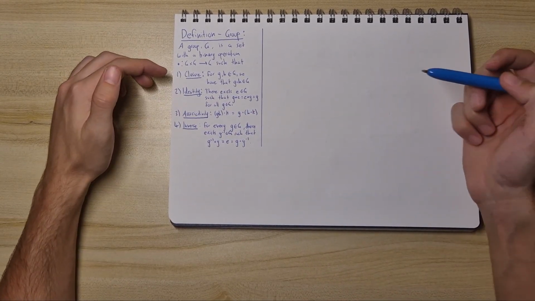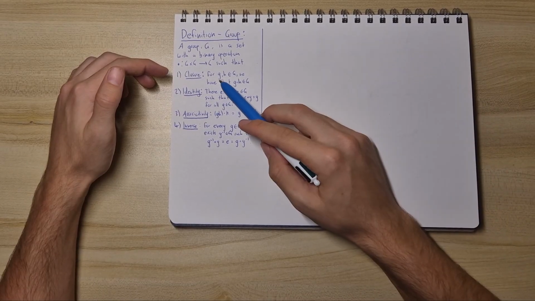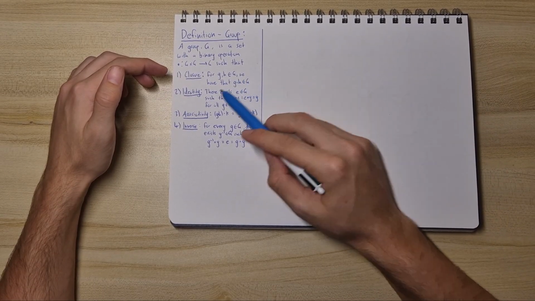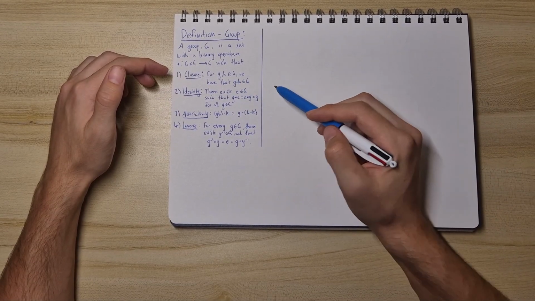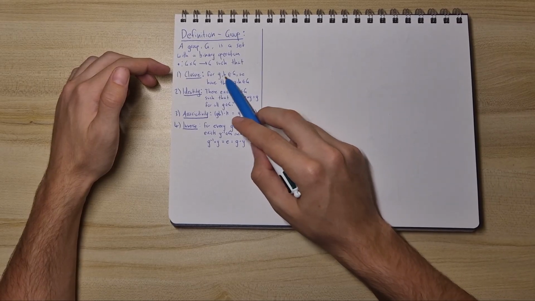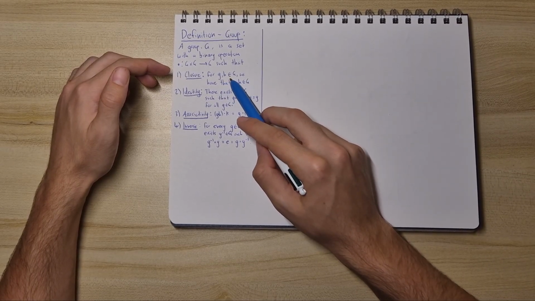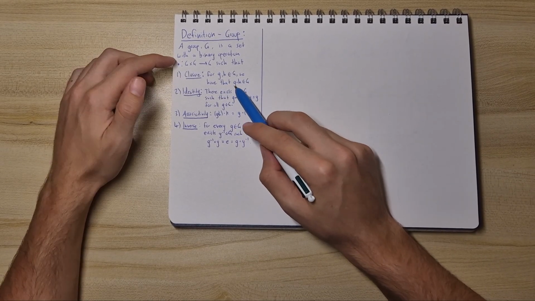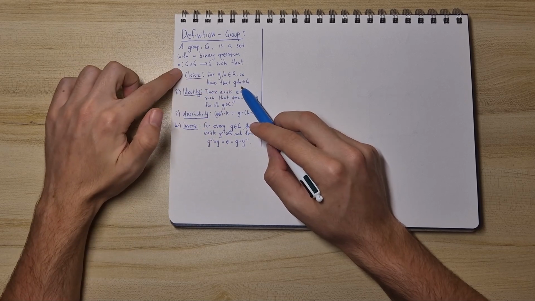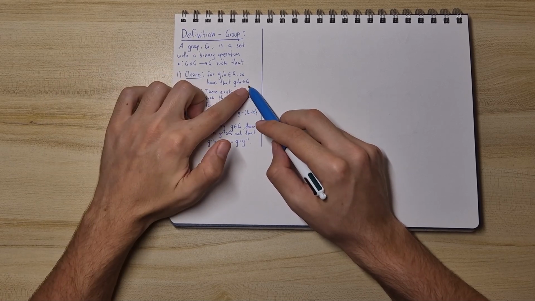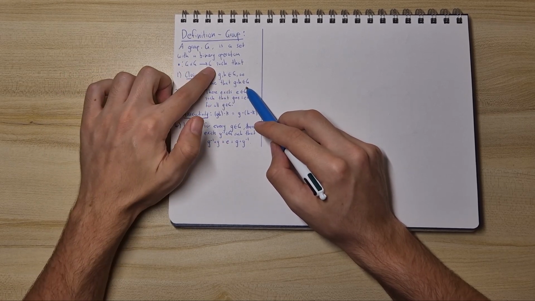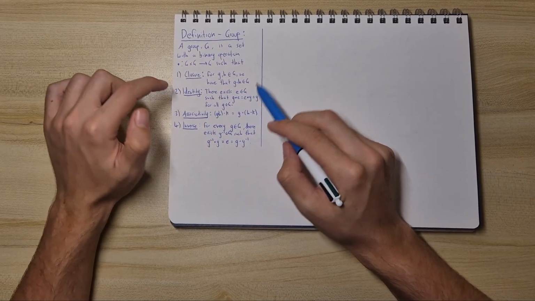The first is closure. Closure says that for any g, h in G, we have that g dot h is in G. So if we take any two elements g, h in G, that's what this symbol means, in, then we can compose them under the binary operation and we still have an element in G. So the element that is spit out is another element in G.